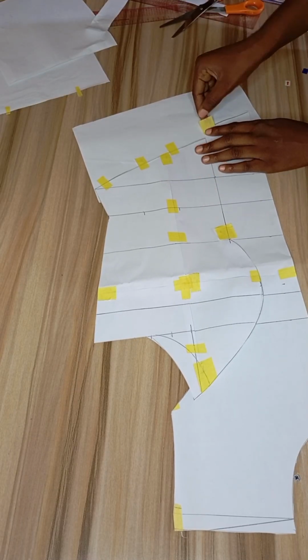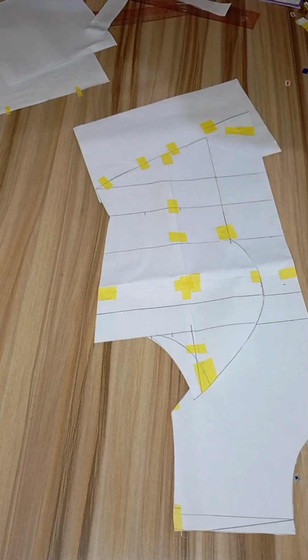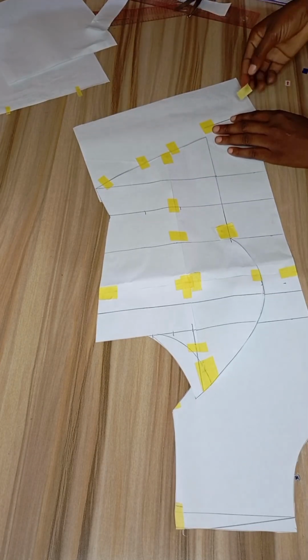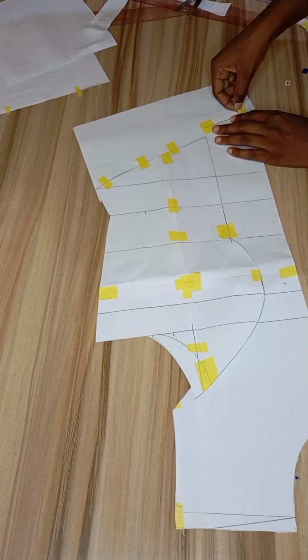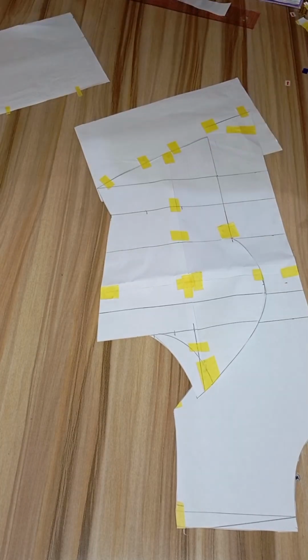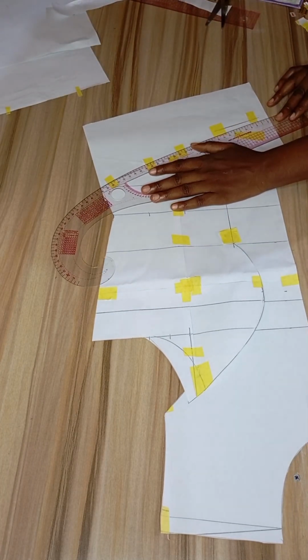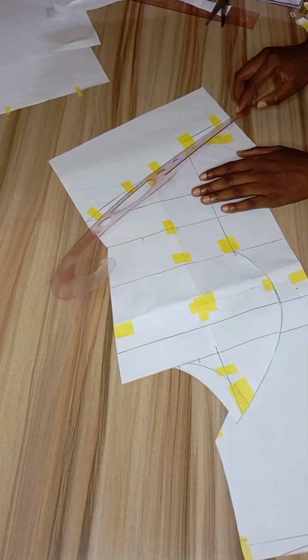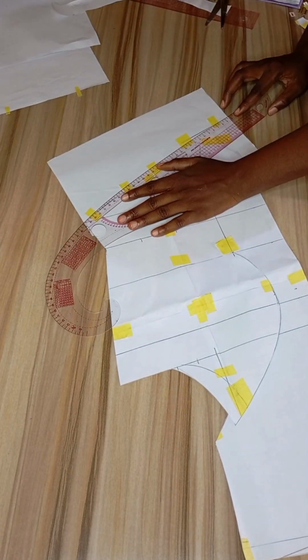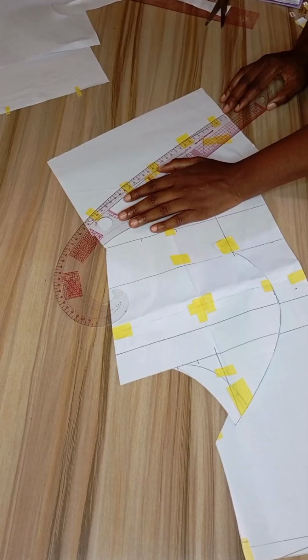So as you can see, I use my ruler to make the curve again, then I connected it.